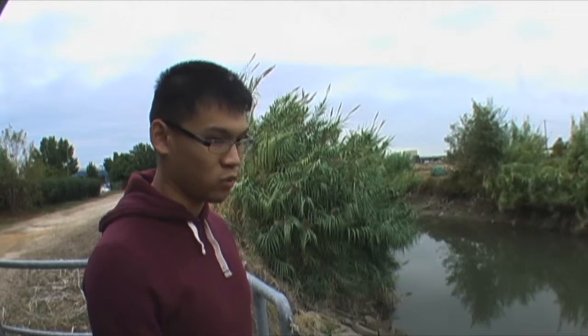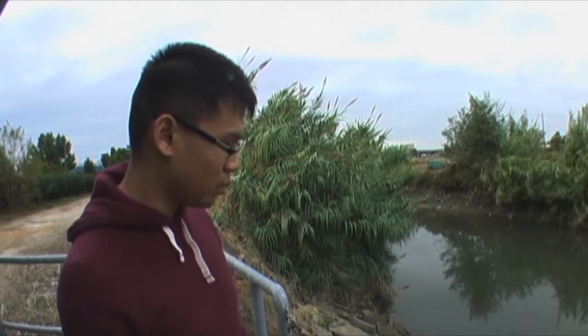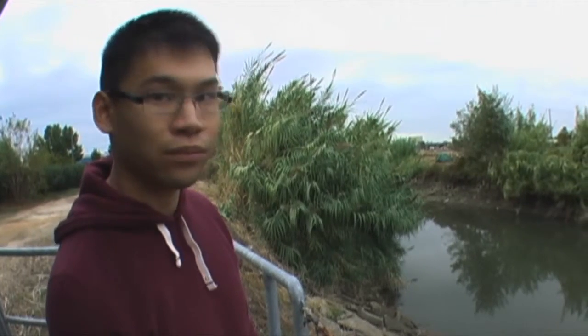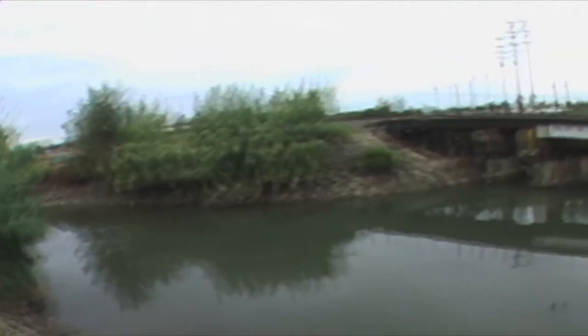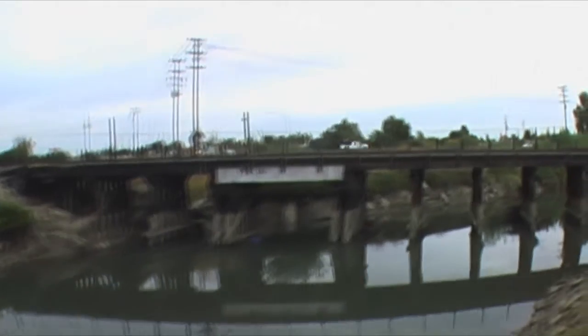So this is our last spot. It looks pretty polluted, so we're hoping for very high levels of nitrate. Probably all the crud that runs off into the city ends up here. We're hoping that there will be high levels of DO due to this larger area of algae biomass. So yeah, we're going to measure it. Alright, let's go.